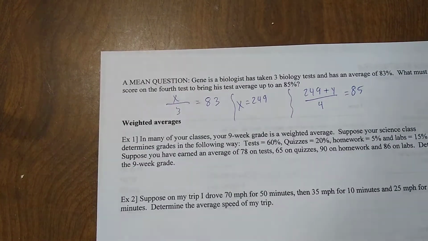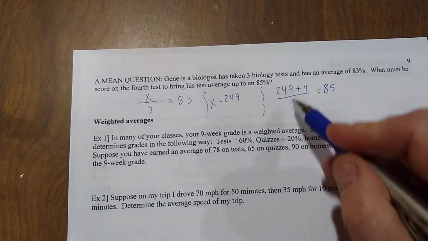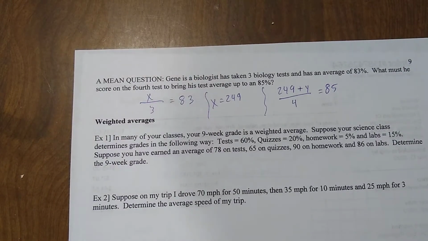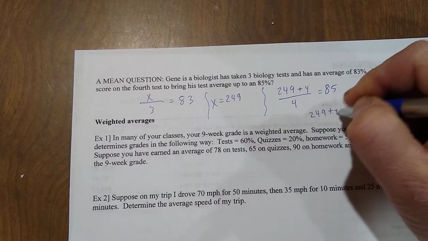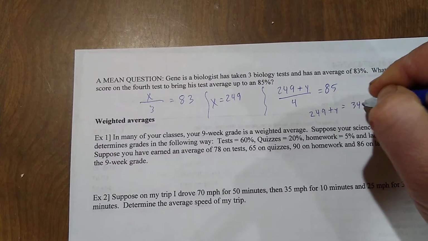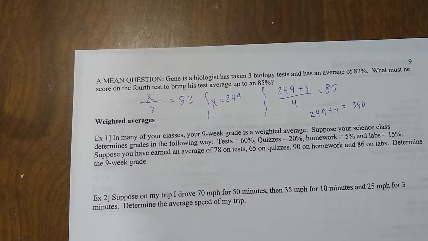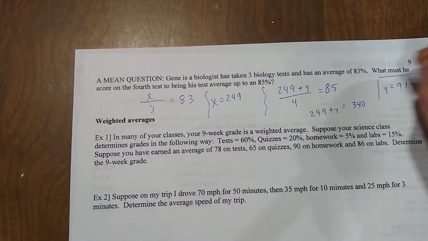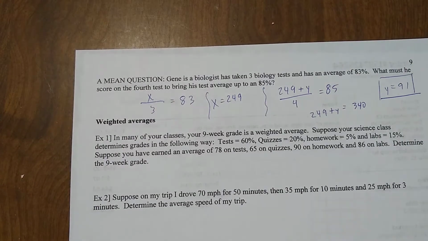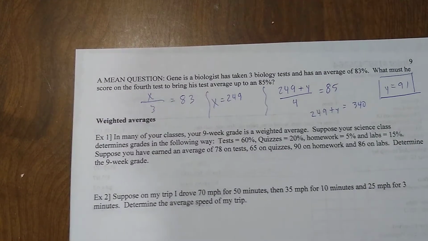So let's see if we can solve that problem. We should be able to figure out what it's got to be. I'm going to go times 4. 85 times 4, get 340. So 249 plus Y is going to be equal to 340. Minus 249 and get 91. So Y is going to be equal to 91. So a score of 91 will bring that average up to an 85.